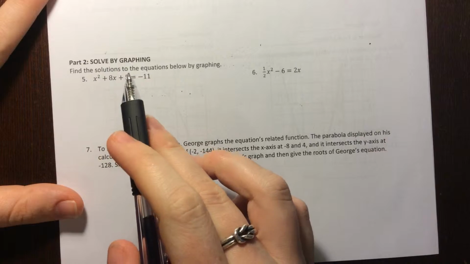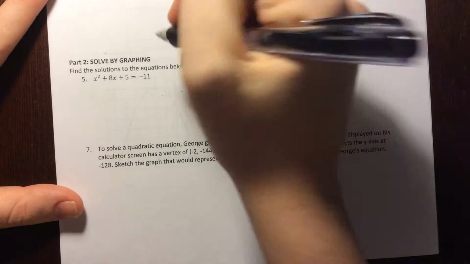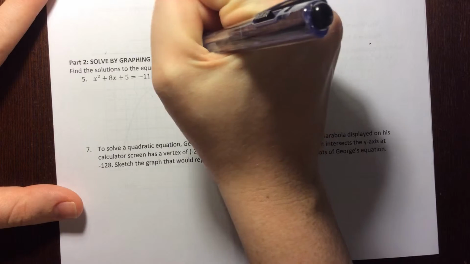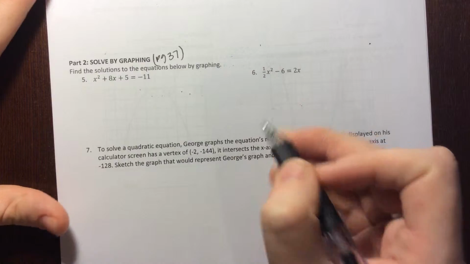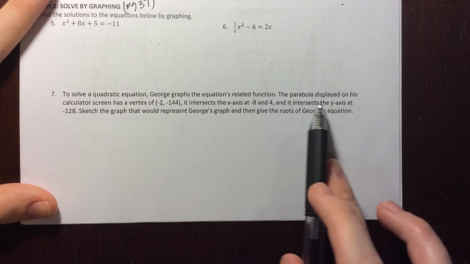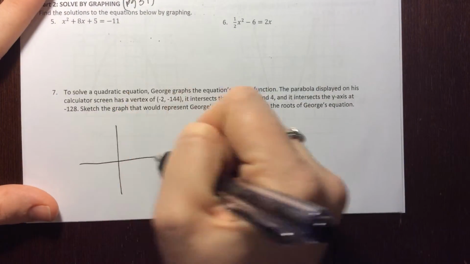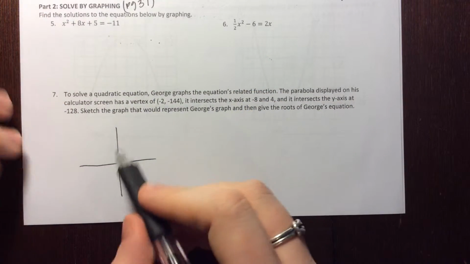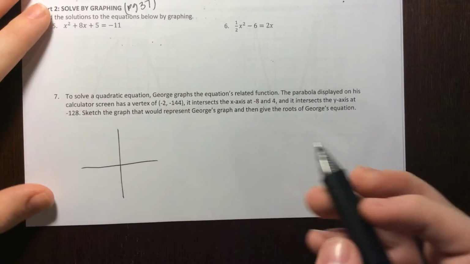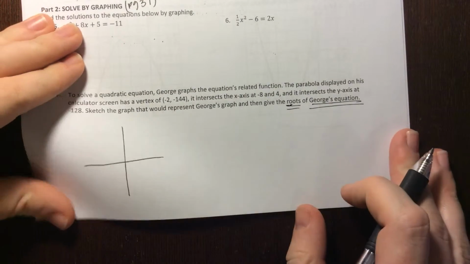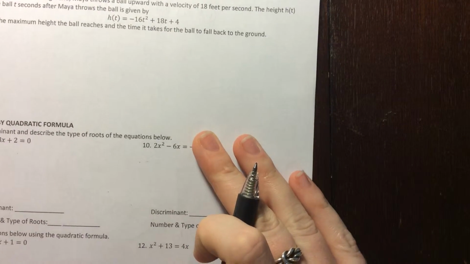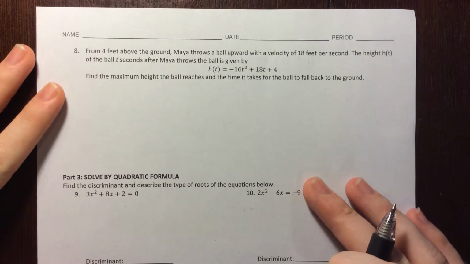On 3 and 4. Part 2, you're solving by graphing. Your graphing notes are on page 37. Again, you have to get it equal to 0 before you graph it. Everything has to be equal to 0 before you graph it. Number 7, read through. This tells you all the stuff you need to know. You don't even need to plug anything into your calculator. You need to sketch me a graph and then give the roots to George's equation. It'll be easy. Just read. Reading won't kill you. You will survive. I know some of you don't believe me, but it'll be okay.